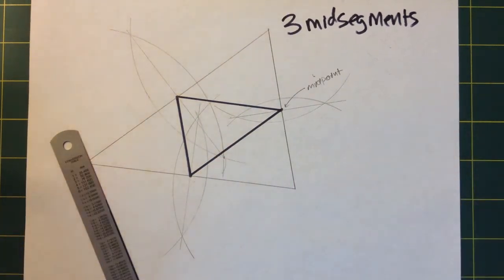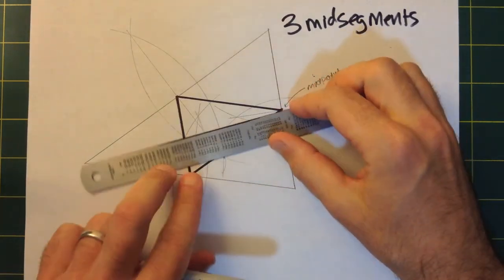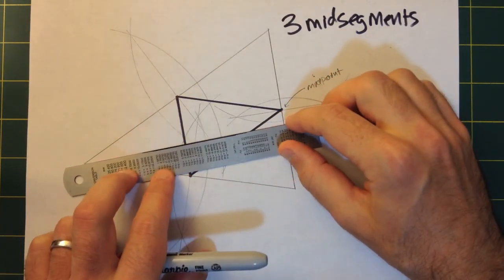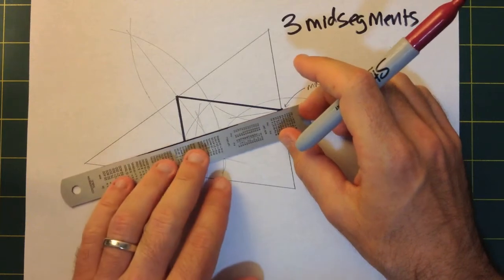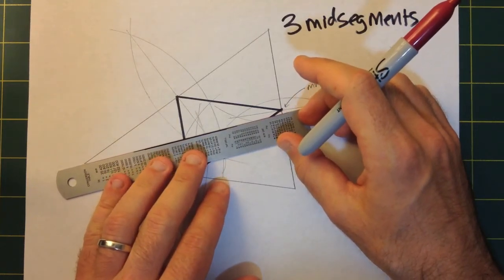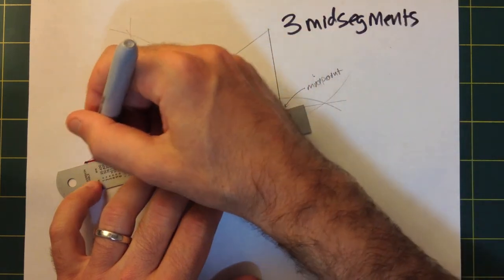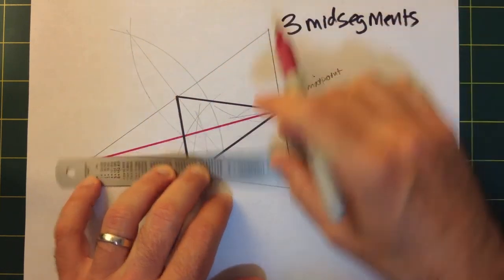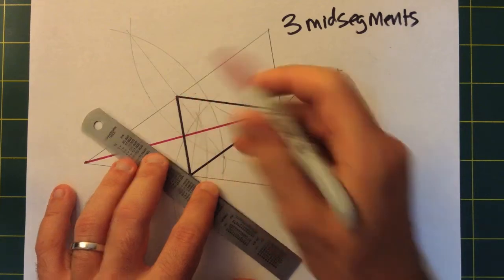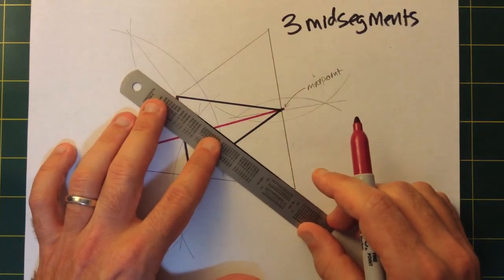Or instead of connecting the midpoints to each other, I could connect this midpoint to this vertex over here. And then this vertex to that midpoint over there.